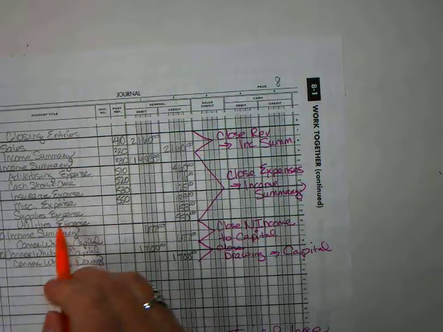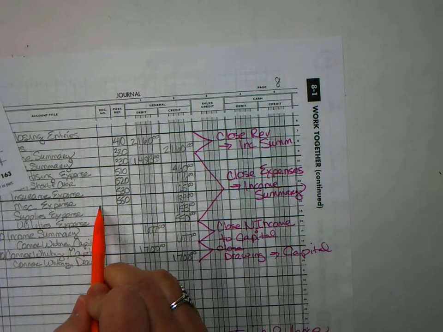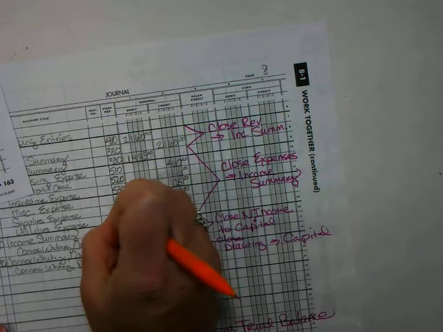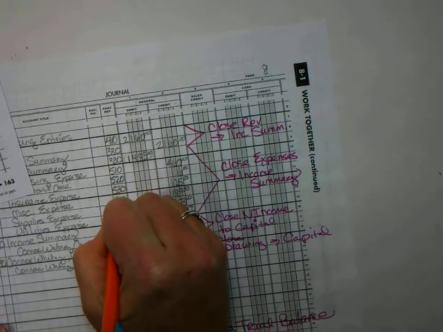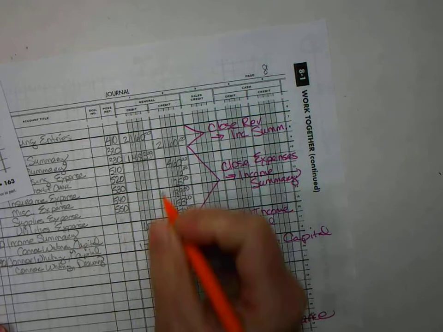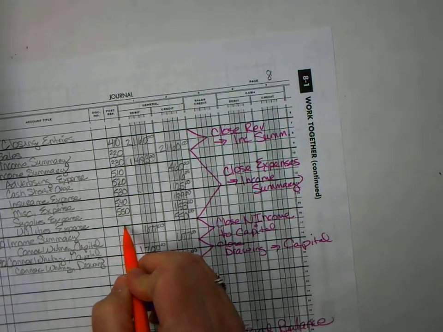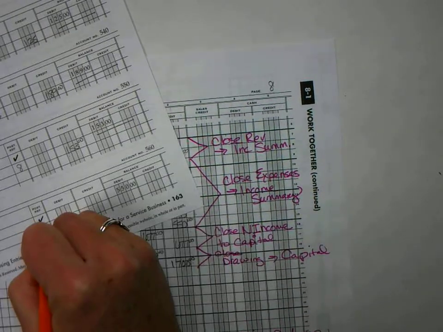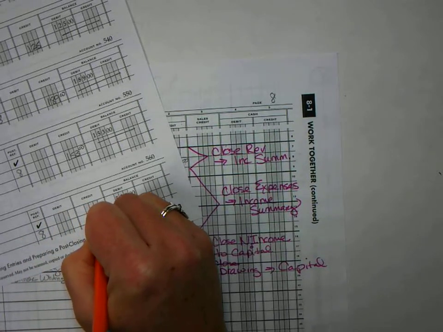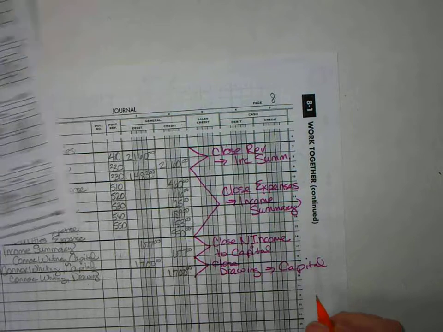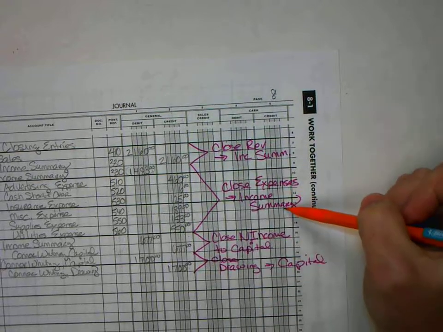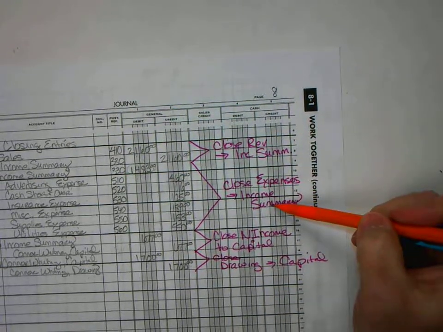Oh, sorry, utilities expense. Oh wait, did I skip one? I did. 540. 550. Okay, sorry about that. Utilities expense, 550. Zeroes out. Okay, and that's 560. All right, so that finishes that second closing entry where we close all of expenses into income summary.